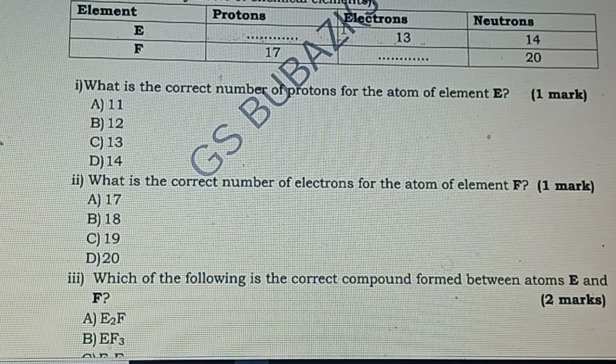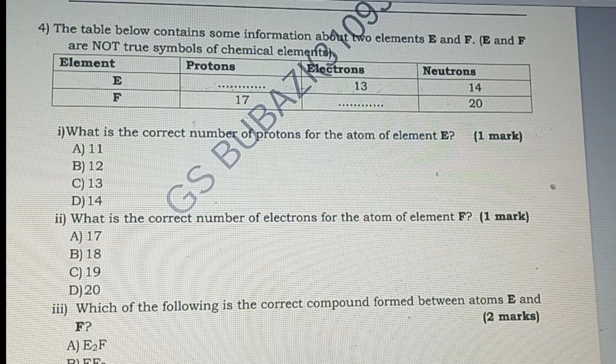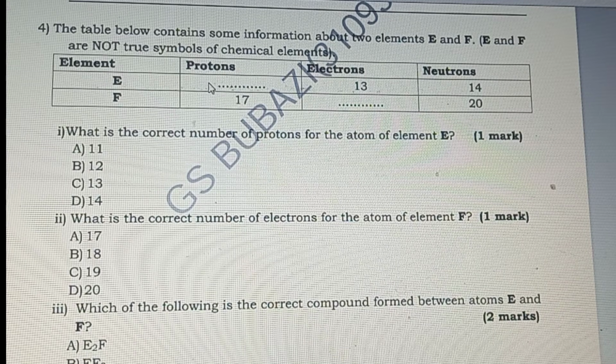By using this data, if E has a number of protons of 13, this number of protons is also the atomic number. Means that E has electron configuration of 2, 8, 3.